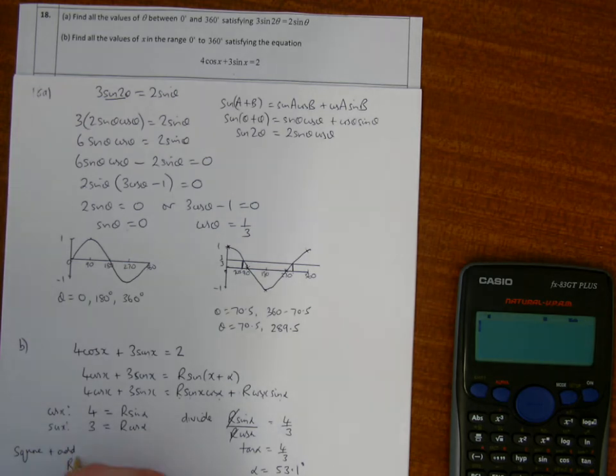And then if I square and add, I get r squared sine squared alpha plus r squared cos squared alpha is 4 squared plus 3 squared. So factorize that: r squared (sine squared alpha plus cos squared alpha) equals 16 plus 9.